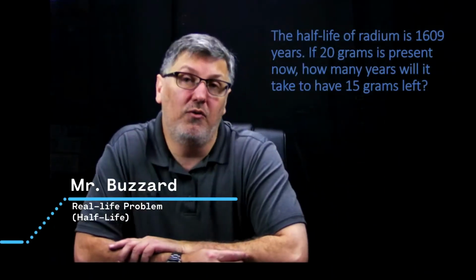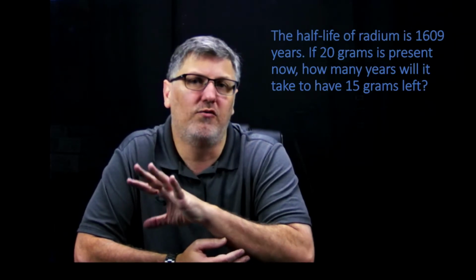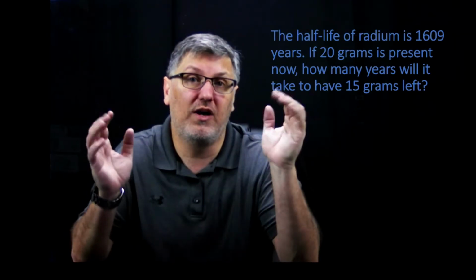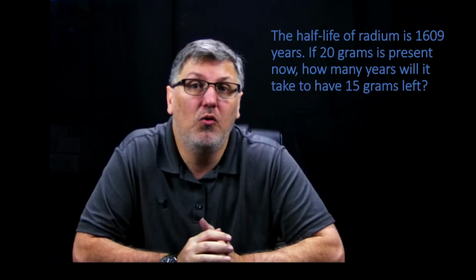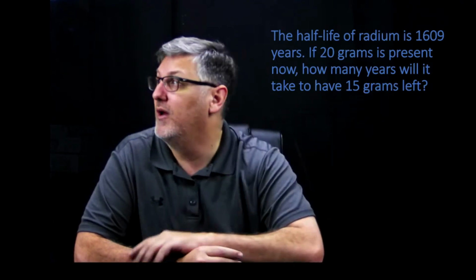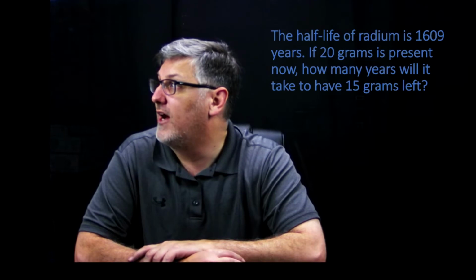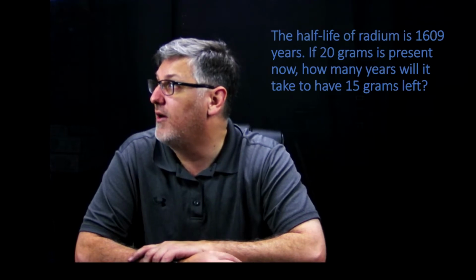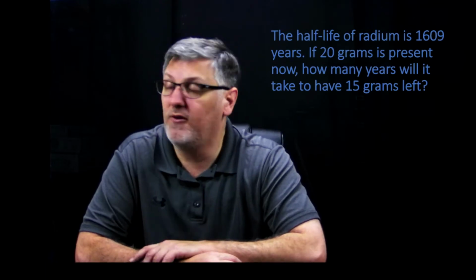All right, now that we've become familiar with how to solve logs, if they have logs on both sides, or if it just has a log on one side, we rewrite it as an exponential. We are going to move into word problems. I have a word problem over here, and it reads: the half-life of radium is 1,609 years. If 20 grams is present now, how many years will it take to have 15 grams left?